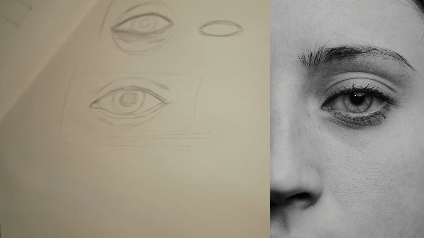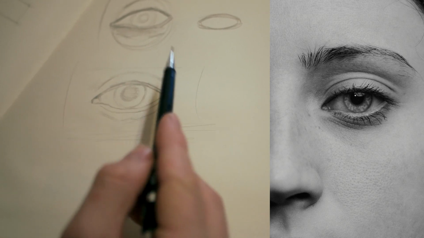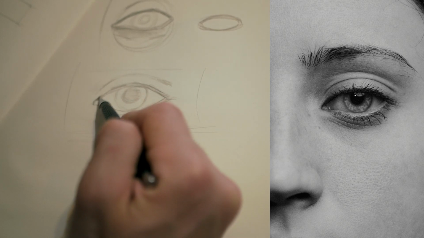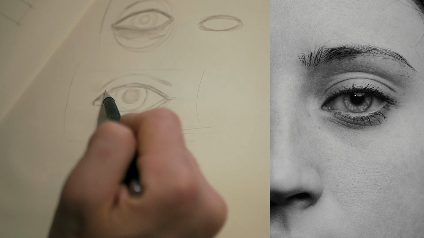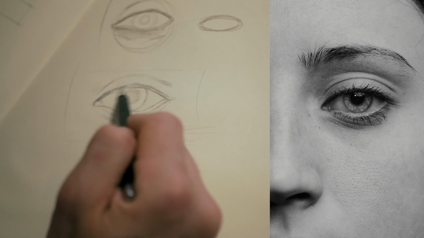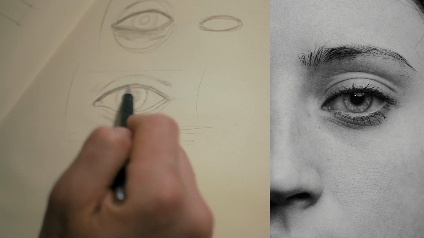So that's pretty much all of the kind of major forms blocked in very lightly. So now I can start adding some value to this. So let's start with the underside of the top lid. That's going to go pretty dark.